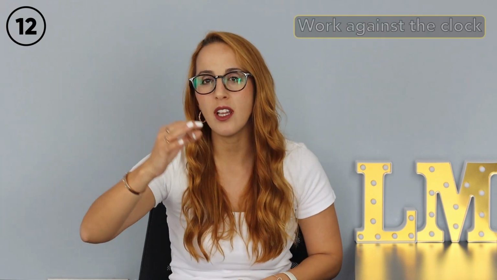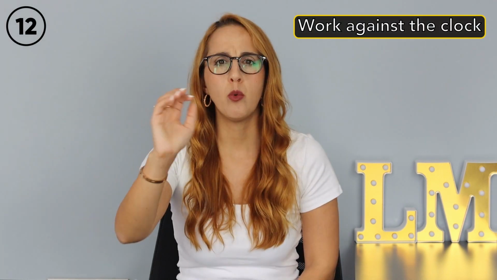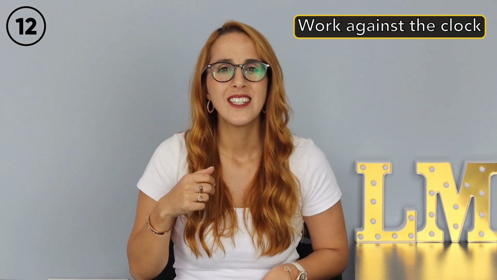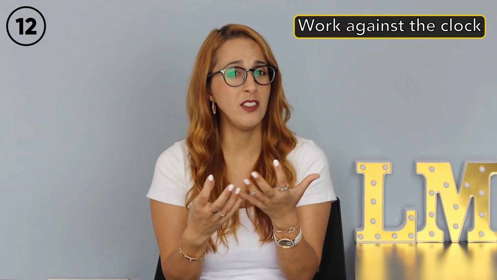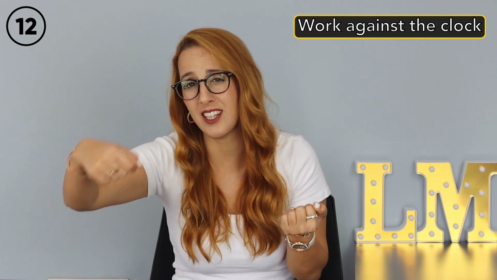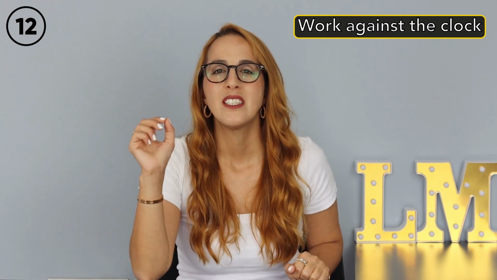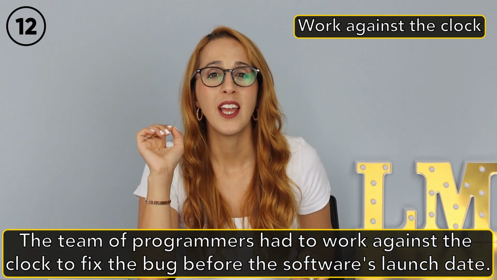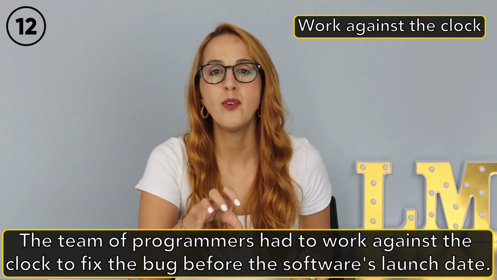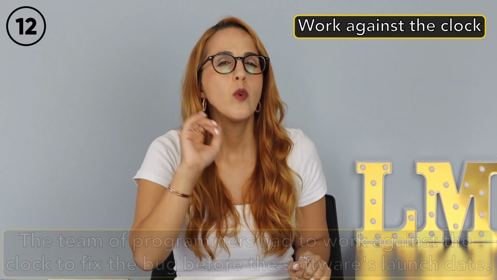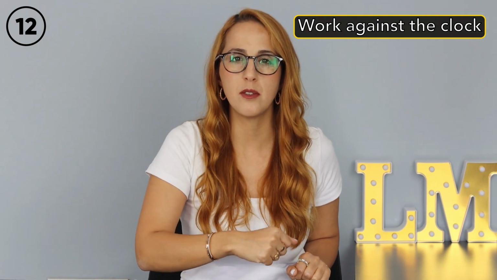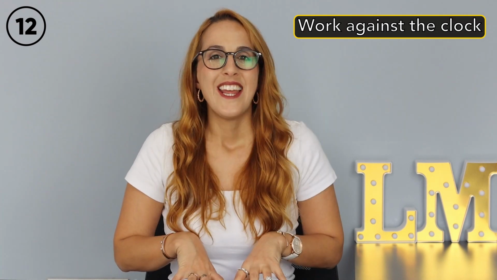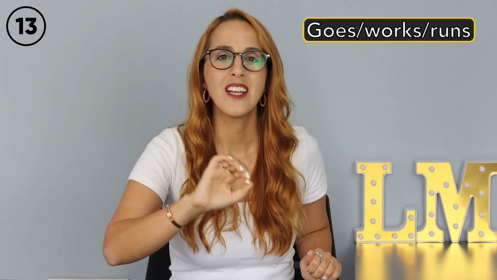Number 12, to work against the clock. What is this one? You're working, but against the clock. It means time is passing so quickly. You don't have enough time, or probably you're under pressure and the deadline is coming. It's like very soon. For example, the team of programmers had to work against the clock to fix the bug before the software's launch date. When someone is working against the clock, they are trying to complete a task as soon as possible in a very limited amount of time.